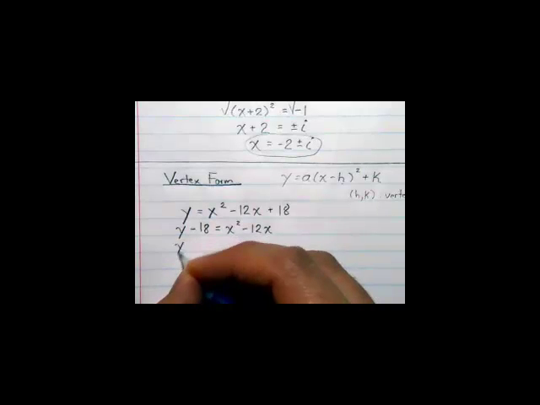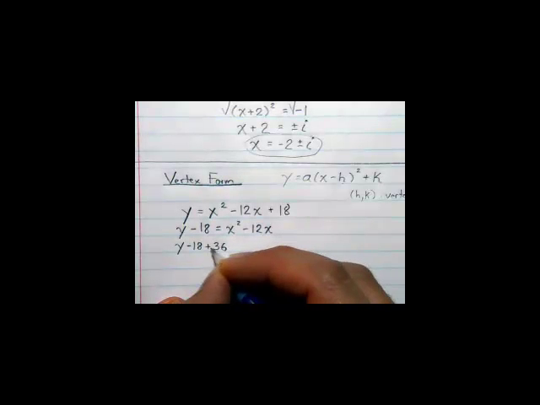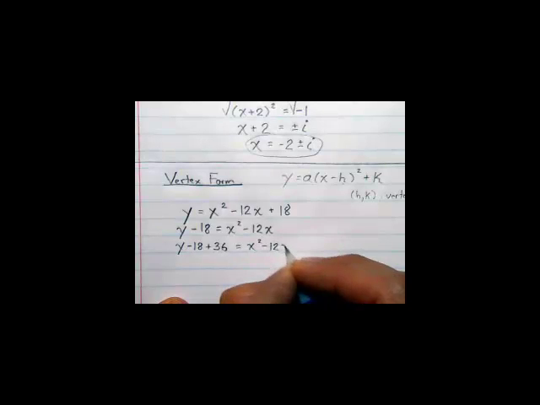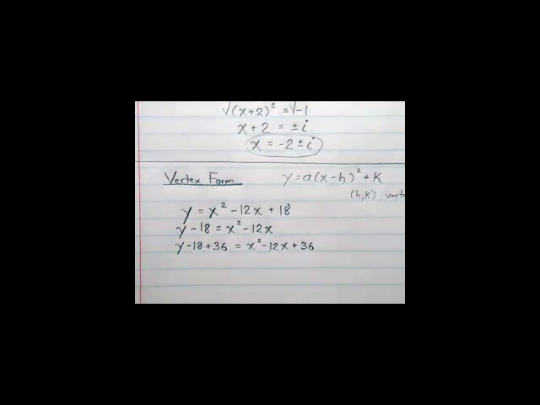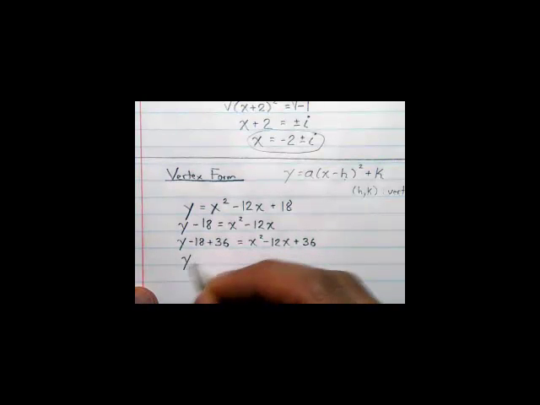So I got to add 36, but I got to add it to both sides, right? So I got to put this plus 36 over here too. Okay, so what's negative 18 plus 36? 18. Yeah, it's positive 18.